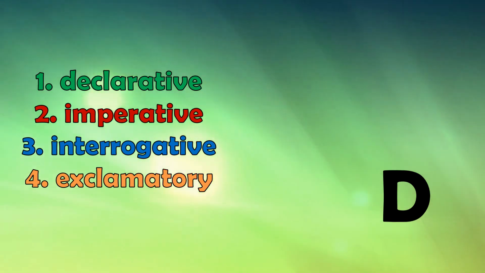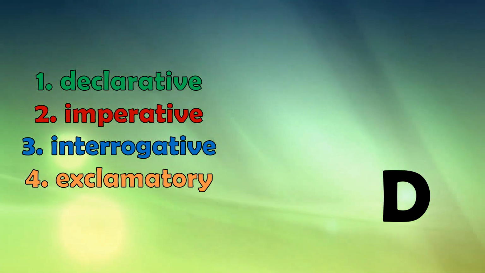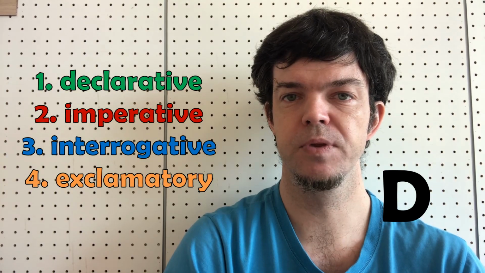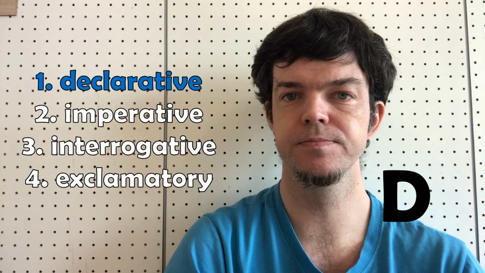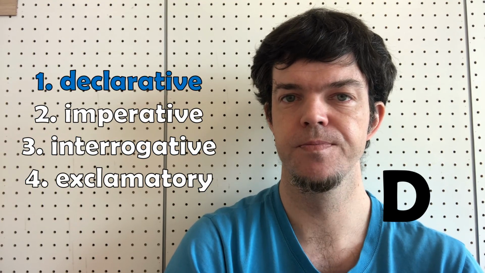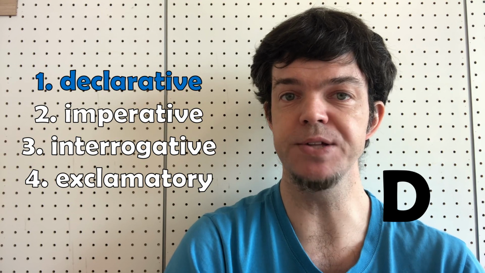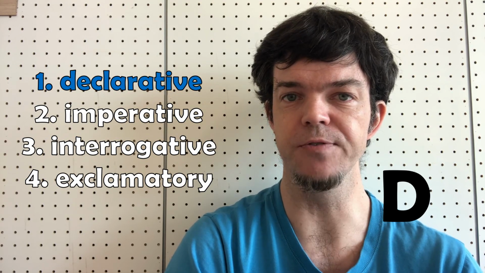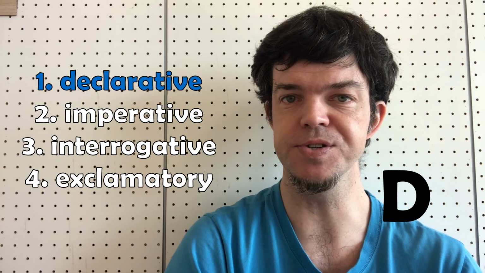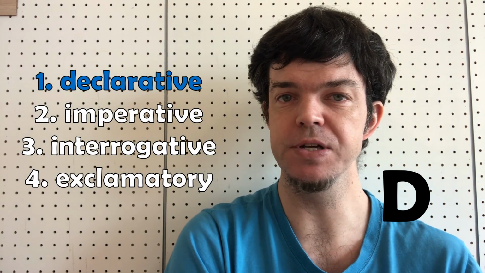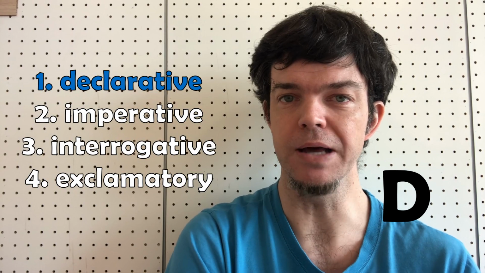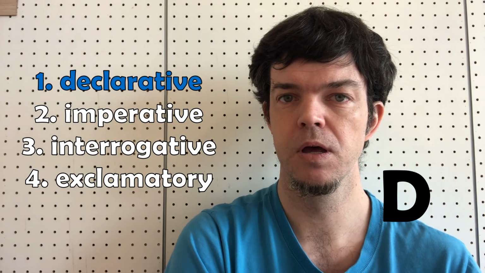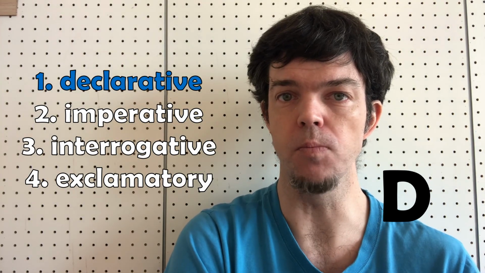D. The cow is coming home. D is 1. Declarative. This is a plain statement. Notice that the intonation is not very high for the whole sentence, but there's still emphasis on the subject cow and the object home. The cow is coming home.